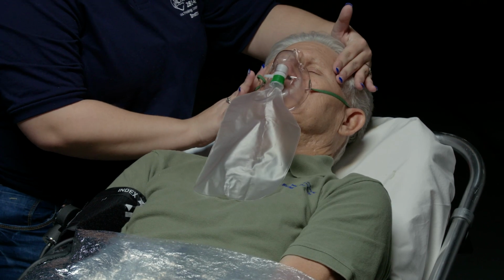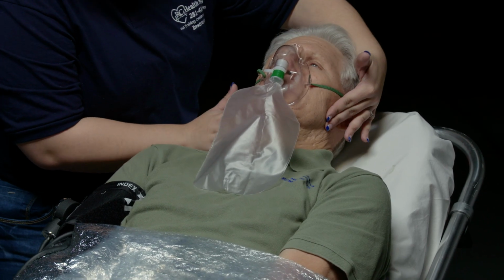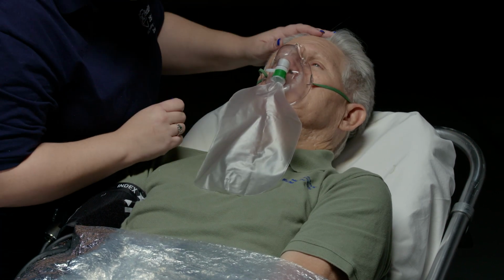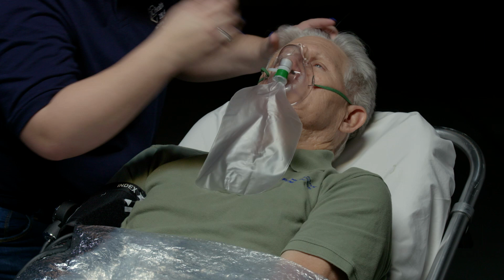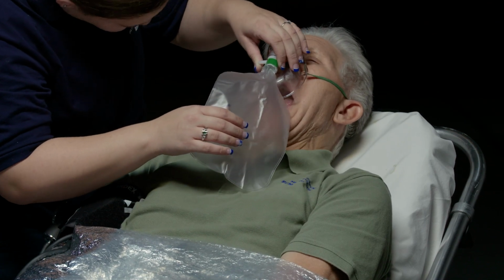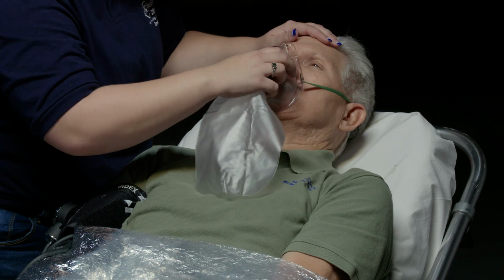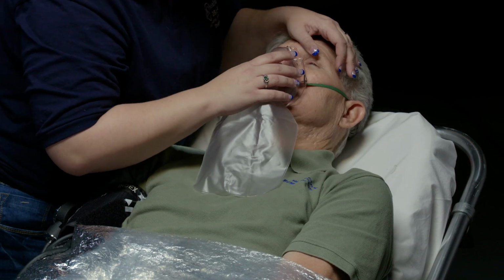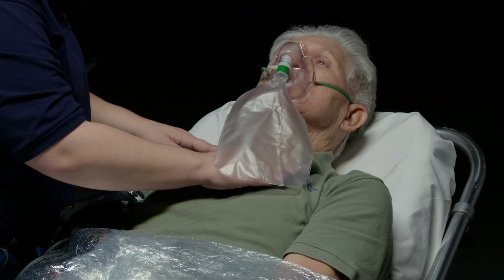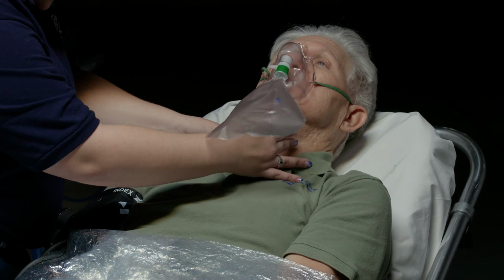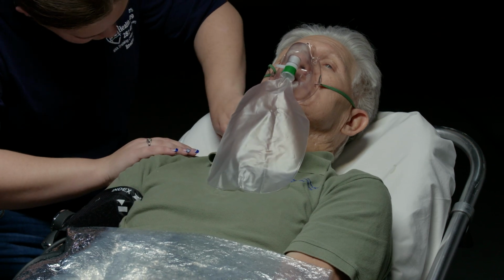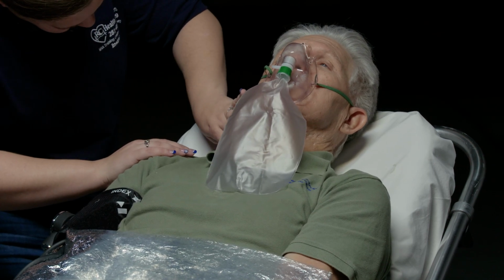I'm going to assess the facial bones, looking for any DCAP-BTLS. I'm going to assess the nose. I'm going to look in the ears. I'm going to check in his mouth. Okay, no. I'm going to assess his eyes. Make sure that they are equal and reactive to light. Okay. I'm going to move down to his neck. I'm going to assess the trachea to make sure it's midline. I'm going to check his jugular veins to see if they're distended.